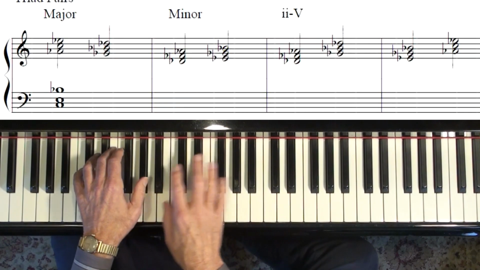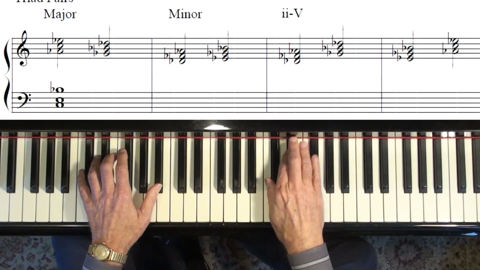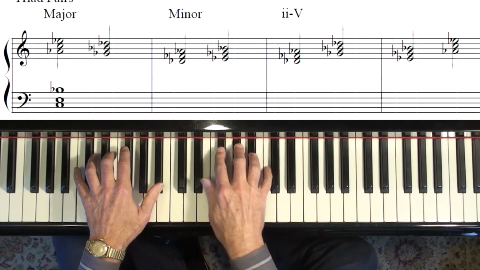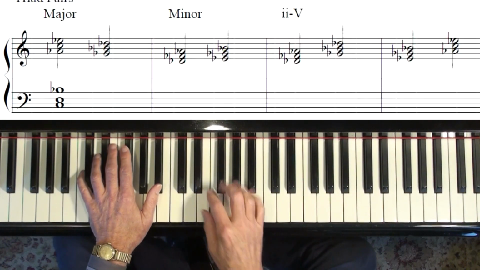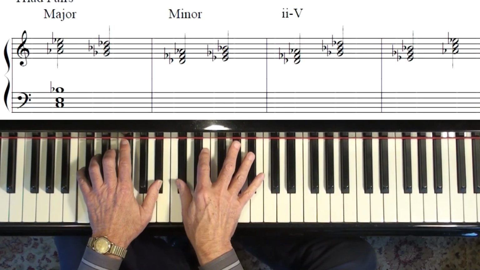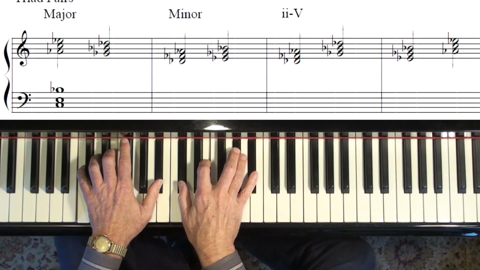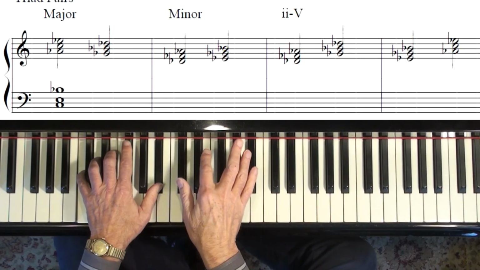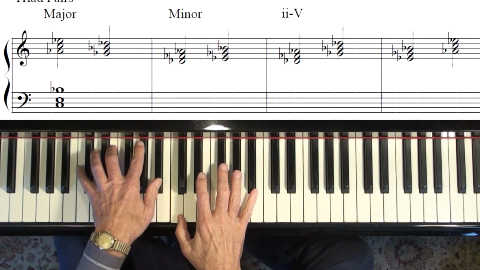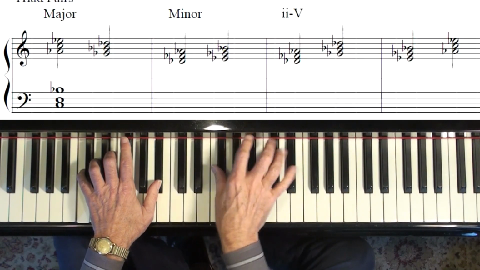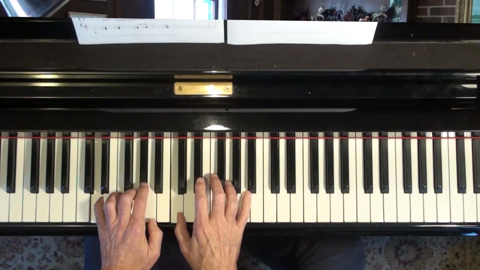Because that's all in that C altered scale. I don't know if that would work out that great, but it's worth a try anyway. Now, that one's not in, so you could use a minor 6 here, and that reminds me of something else I need to talk about. Yeah, so using the minor 6th and then the 7th. All right, there you go.